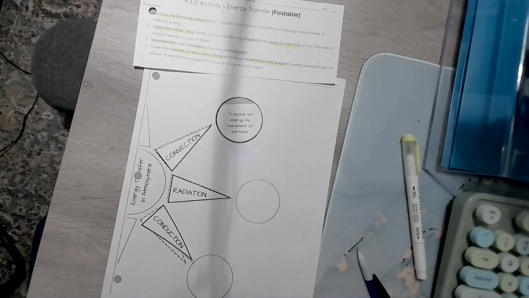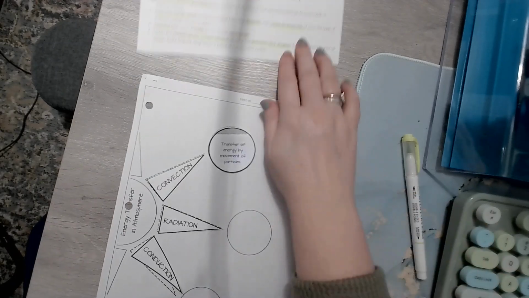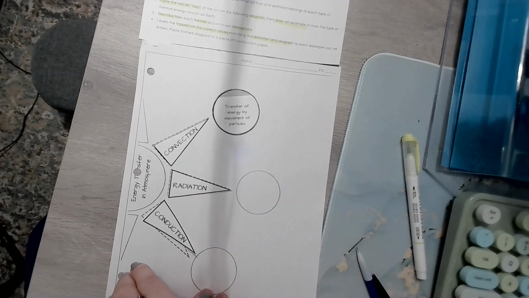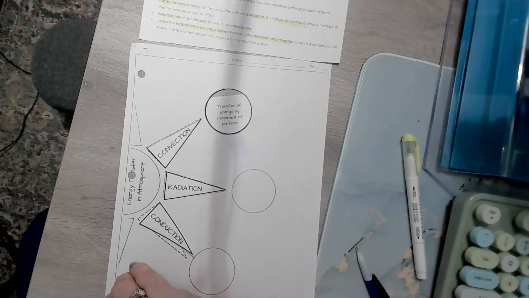That's it. So make sure you place your name on this one for sure, but both this and your atmosphere diagram are going to need to be turned in together to be counted for full credit.